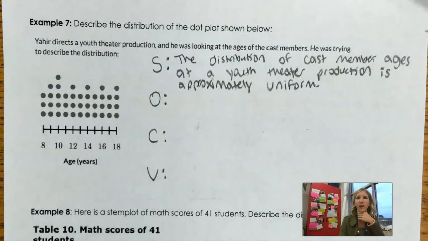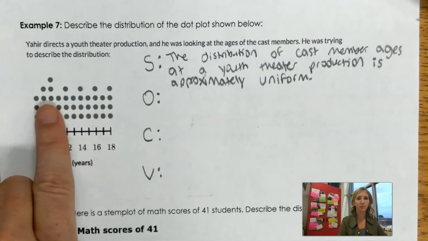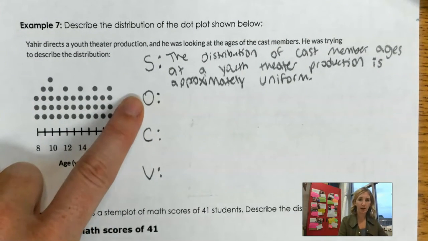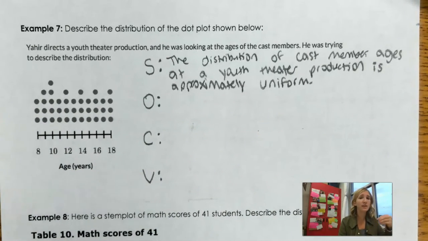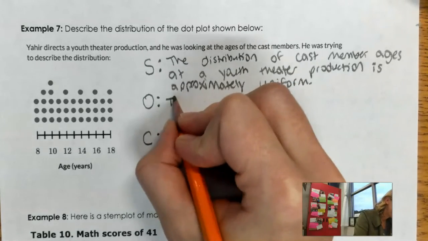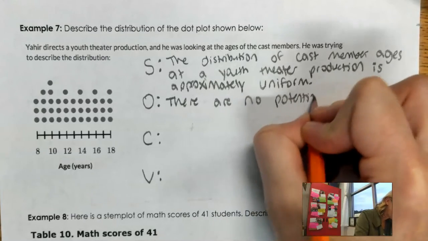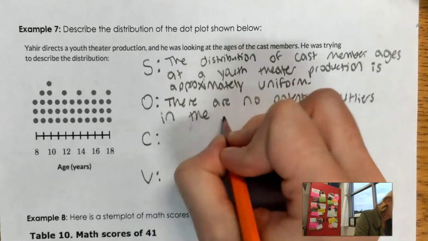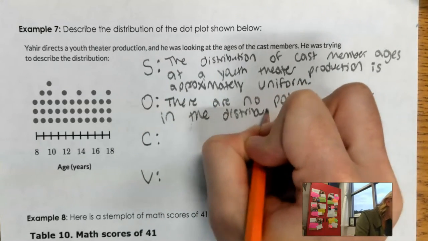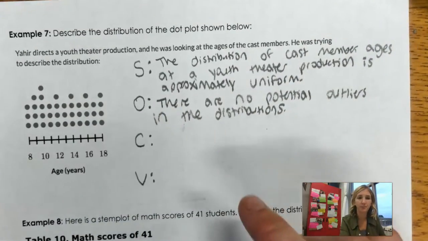So I put the distribution of cast member ages at a youth theater production is approximately uniform. So it looks about the same for everything, right? Approximately uniform. All right, now with the O's, outlier. I don't see any outliers, and if you don't see any outliers, you need to actually state that. There are no potential outliers in the distribution. That way the AP reader knows that you actually checked for them.